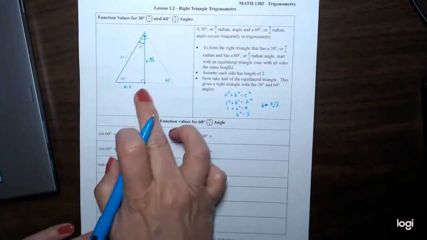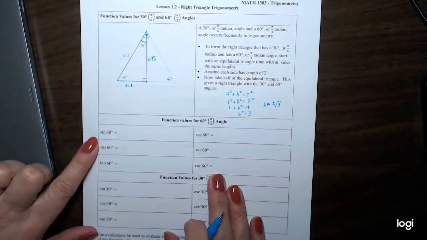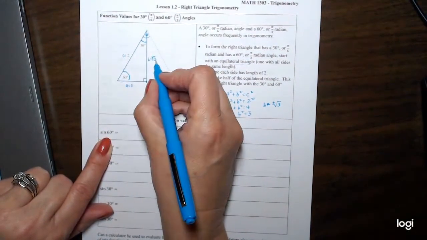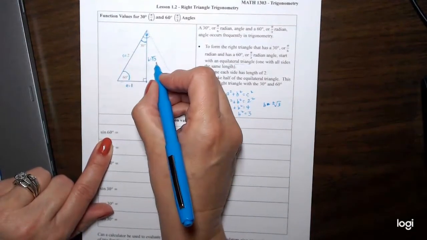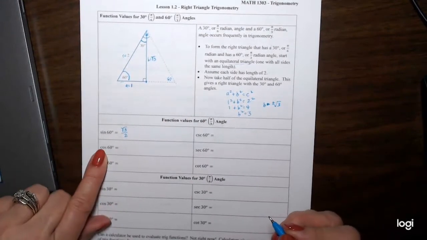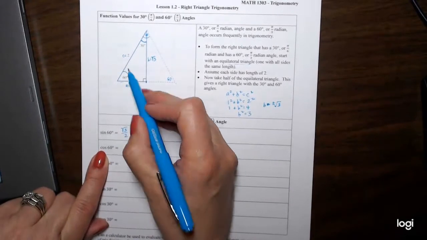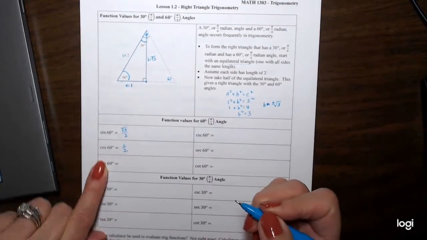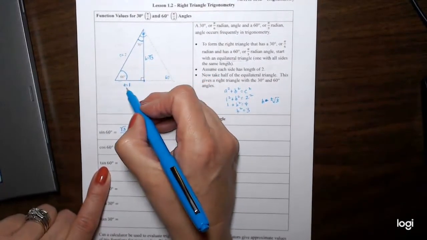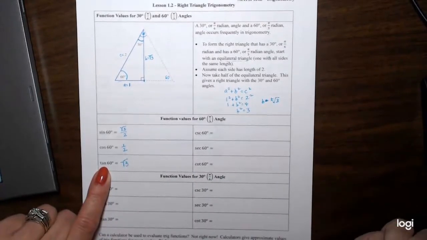Okay, so now that we know all 3 sides of the triangle, we can go answer our 6 trig functions. And they want me to use the 60-degree angle. Sine of 60 degrees is opposite over hypotenuse. Square root 3 over 2. Cosine of 60 degrees is adjacent over hypotenuse. 1 over 2, or 1/2. Tangent of 60 degrees is opposite over adjacent. Square root 3 over 1, which is just square root 3.